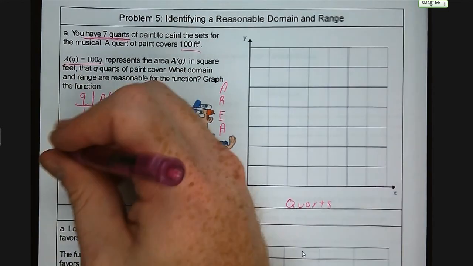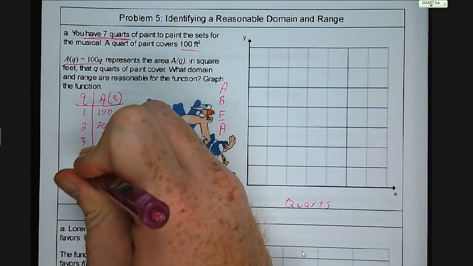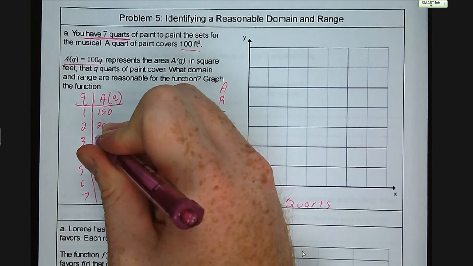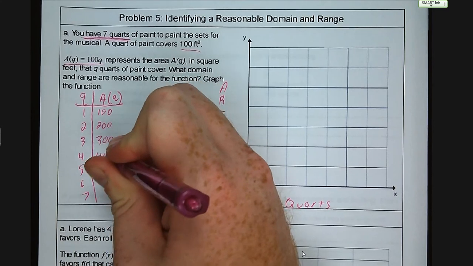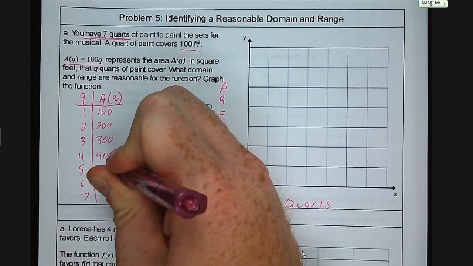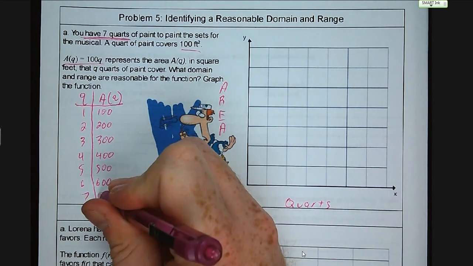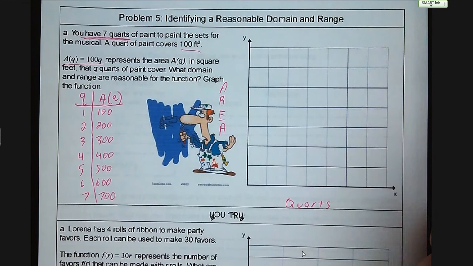So I'm going to go 3, 4, 5, 6, 7. So 3 quarts gets us 300, 4 quarts will get us 400, 5 quarts will get us 500, 6 quarts will get us 600, and 7 quarts will get us 700.